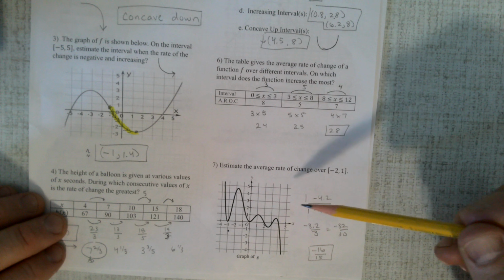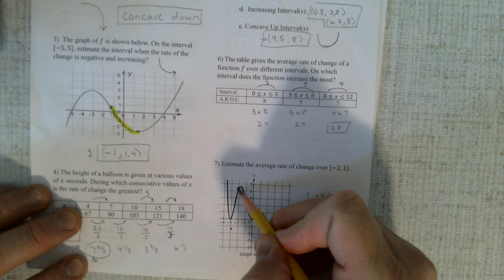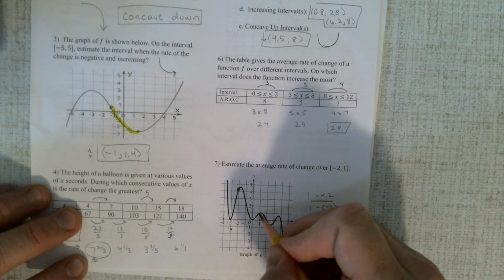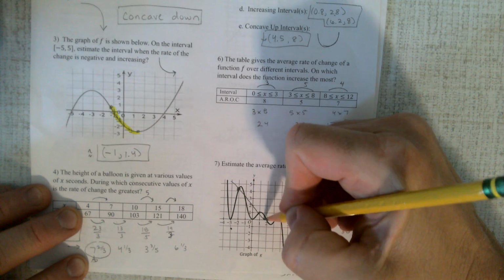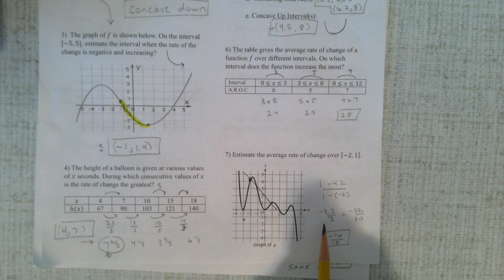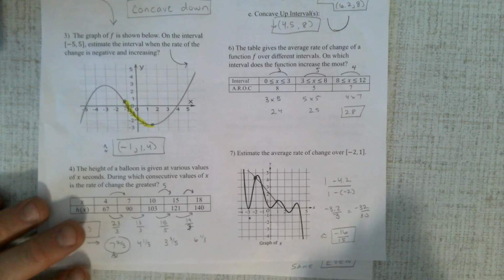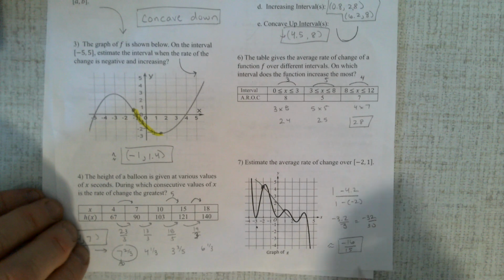The average rate of change here is just an estimation. You estimate at point -2, which is here, to point 1, which is there, and you're looking for that slope. So I have it's dropping about 3.2 over 3, so I had a slope of about -16/15. But again, that's just an estimation, so it doesn't have to be exact.